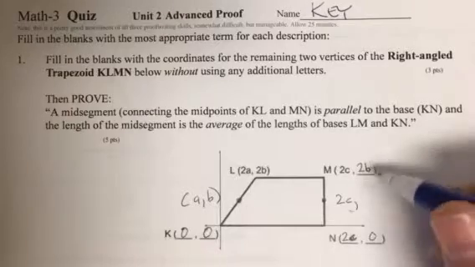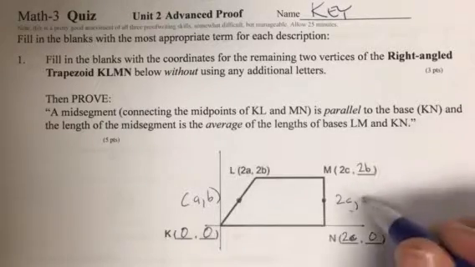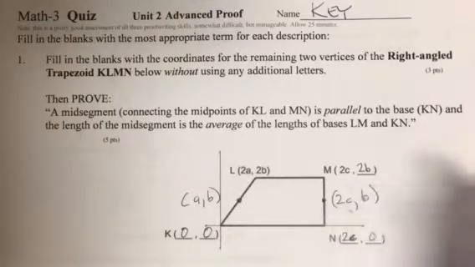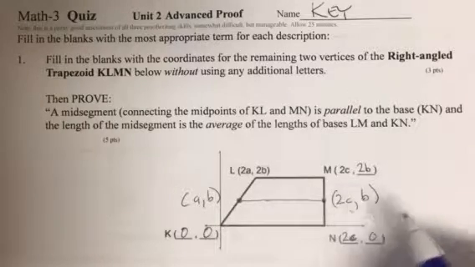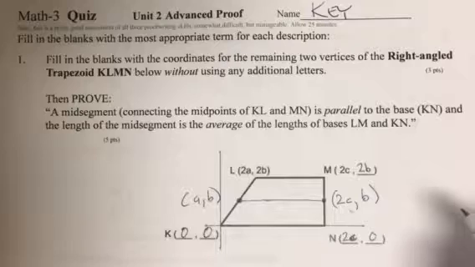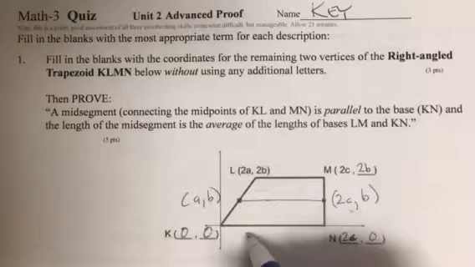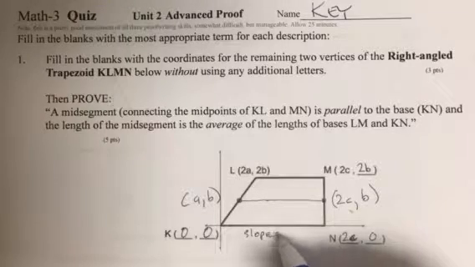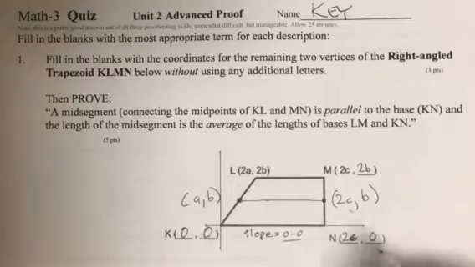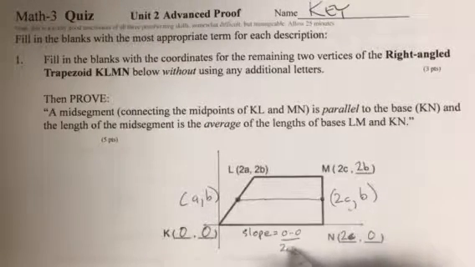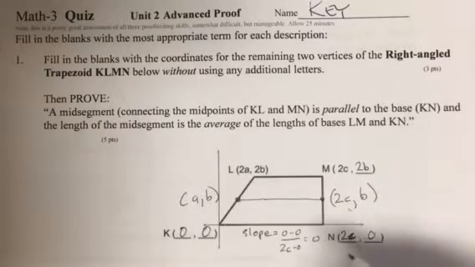How much am I going up? Halfway from 0 to 2B is 1B, all right? Why do I need those? Because I'm trying to prove that this is parallel. Things in coordinate proofs are parallel if they have the same slope. So what is the slope here? It's going to be the change in y. That's 0 minus 0 over the change in x, 2c minus 0. That equals 0. So that has a slope of 0.